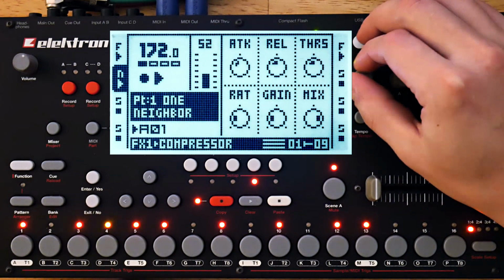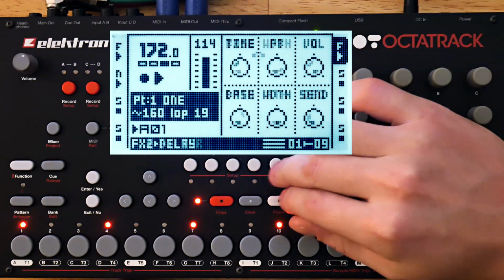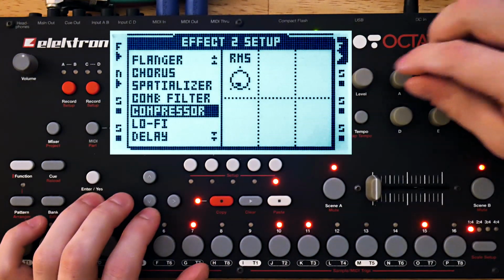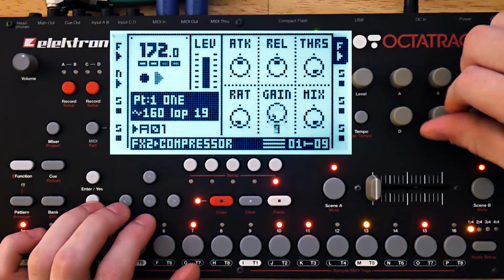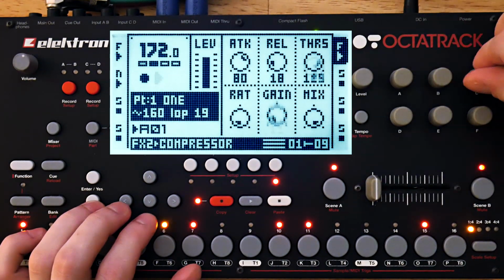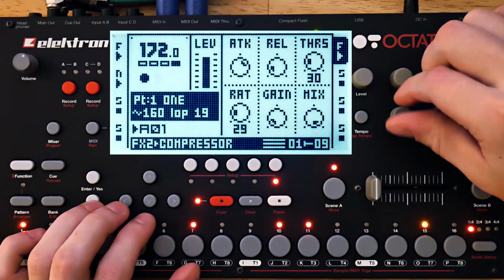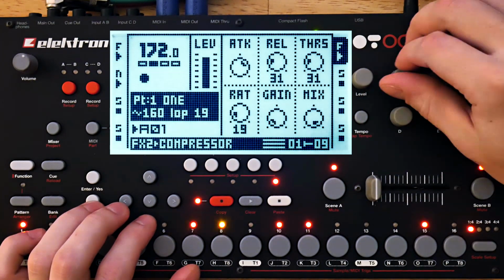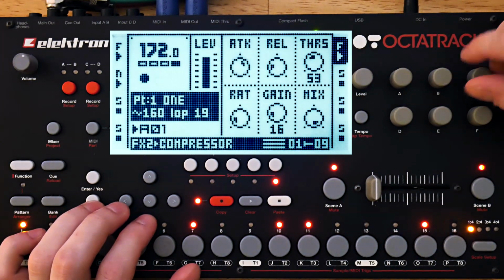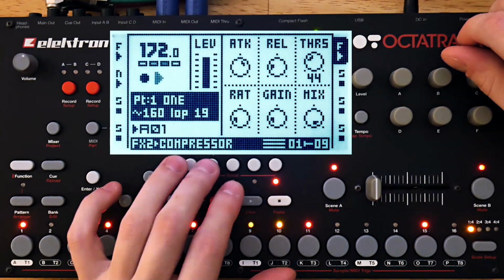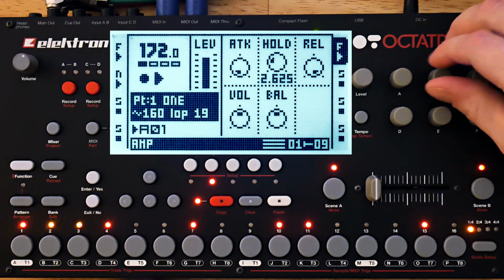We need to fatten up that drum loop considerably, so let's add a compressor to it. I often tend to enjoy a compressor somewhere between peak sensing and RMS. Now to tighten up that amplitude envelope.